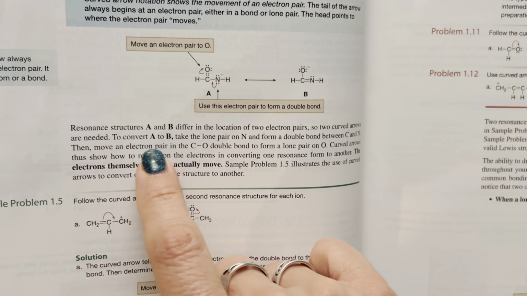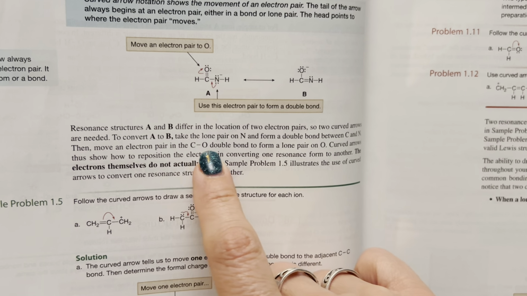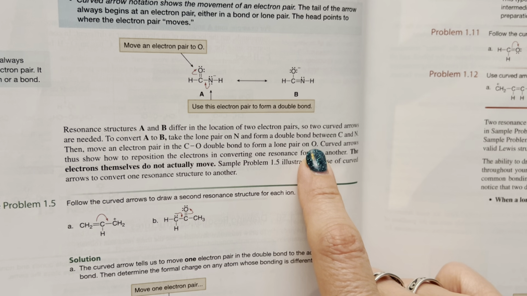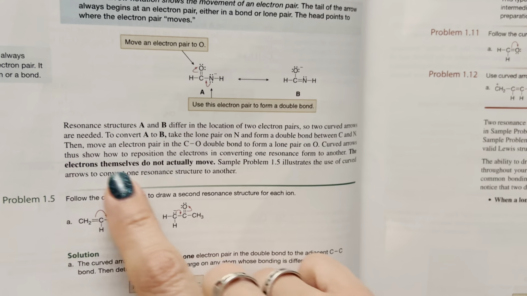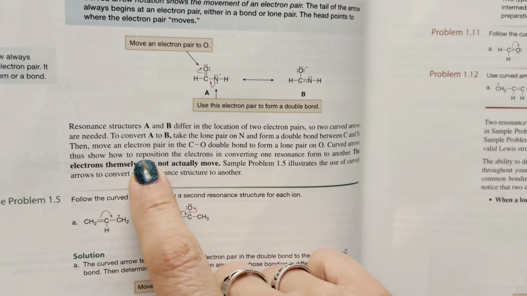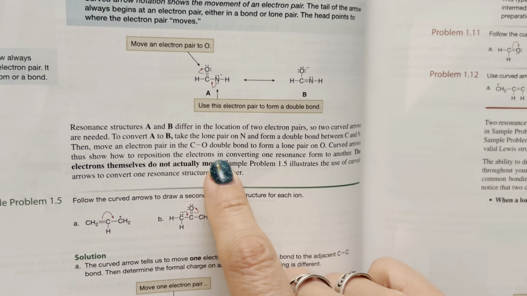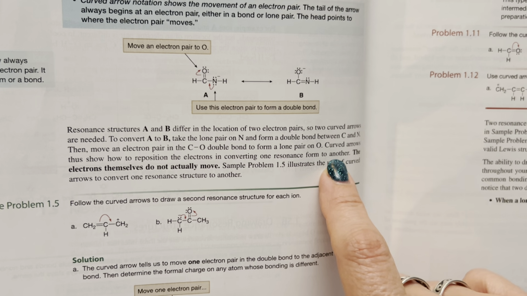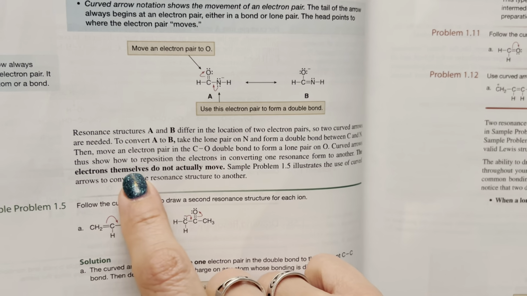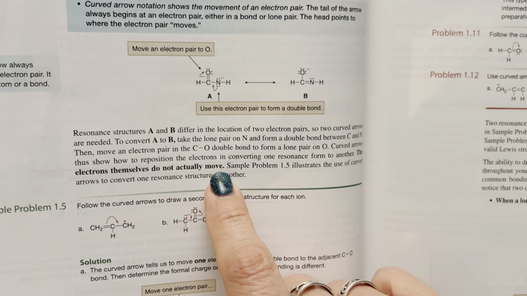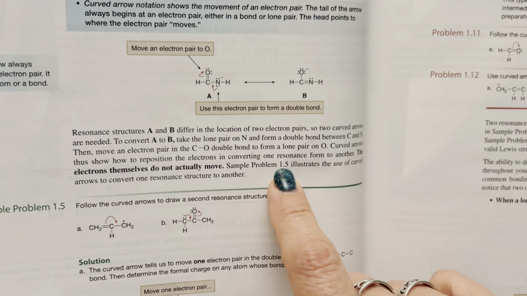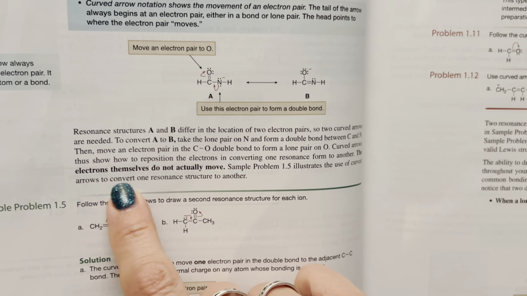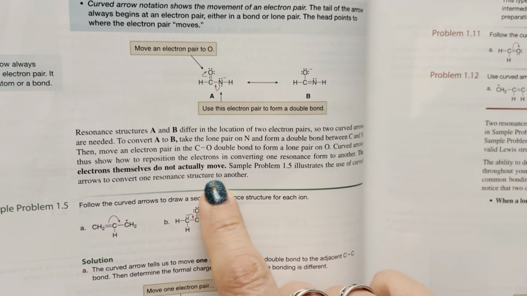Then move an electron pair in the CO double bond to form a lone pair on oxygen. Curved arrows thus show how to reposition the electrons in converting one resonance form to another. The electrons themselves do not actually move. Sample problem 1.5 illustrates the use of curved arrows to convert one resonance structure to another.